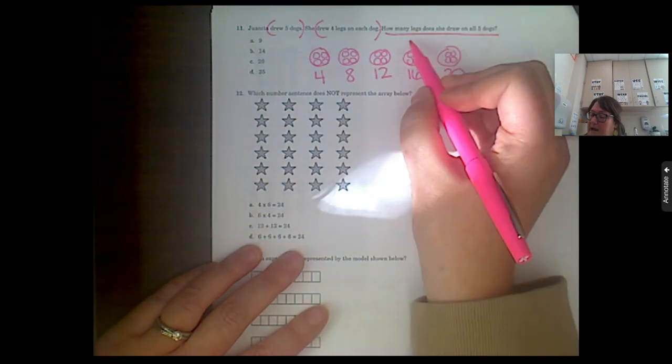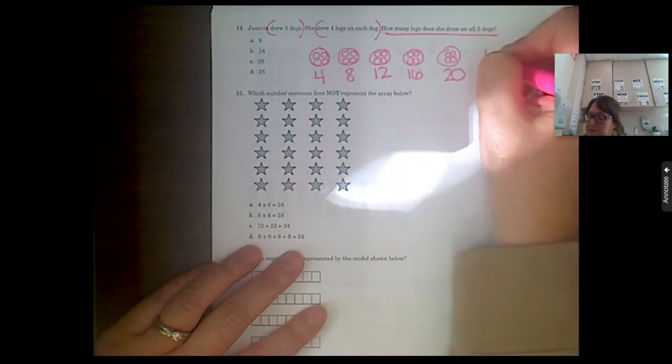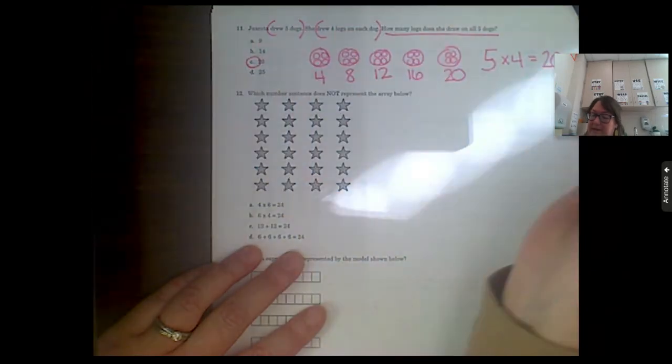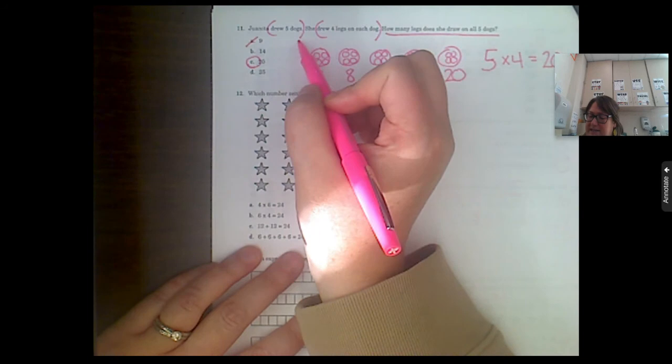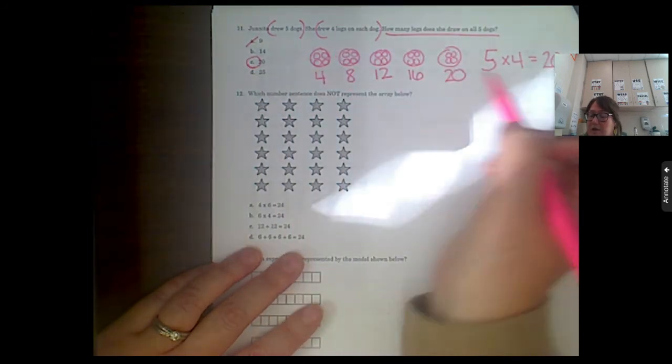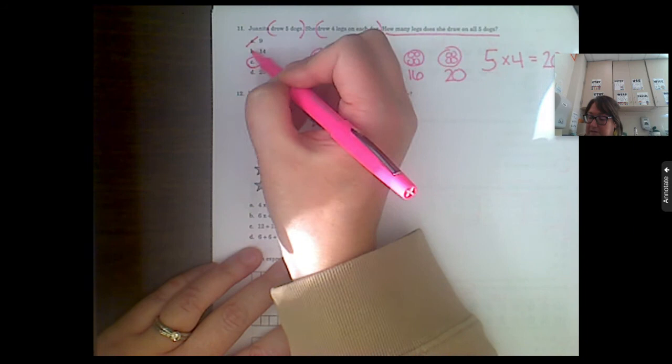My question says, how many legs does she draw on all 5 dogs? Well, there are 4 groups. No, sorry, there's 5 groups. 5 groups, 1, 2, 3, 4, 5. And there's 4 legs on each one, and we found that answer was 20, which is choice C. Can't be 9. 9 would be if we did 5 times 4, but we're not adding. That's why it's important to do a picture. Definitely not 14 and not 25.